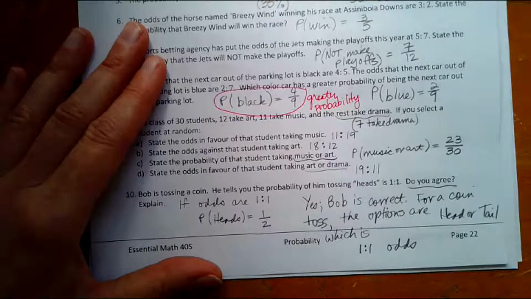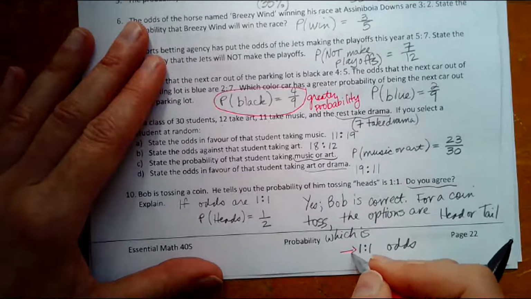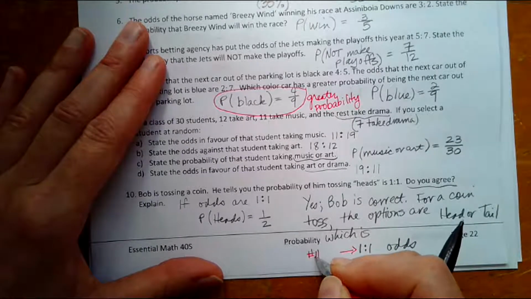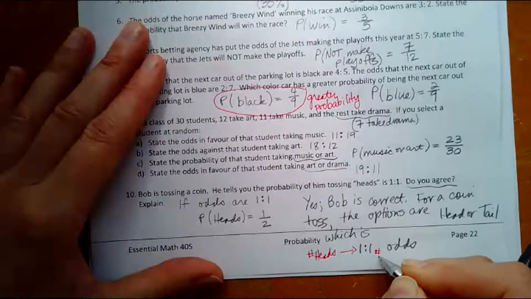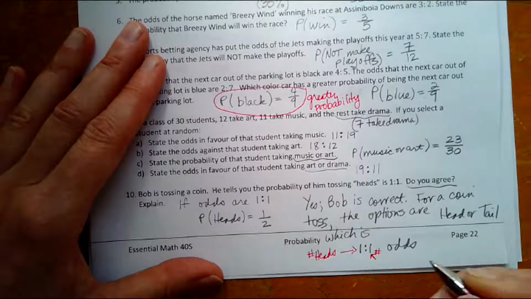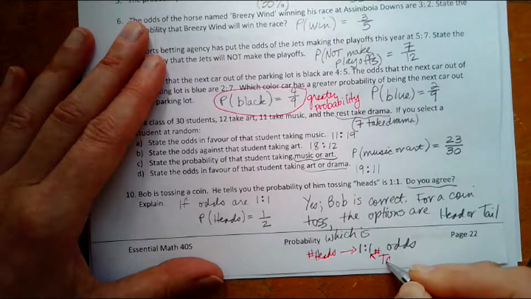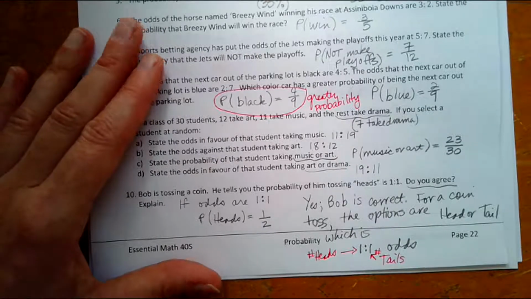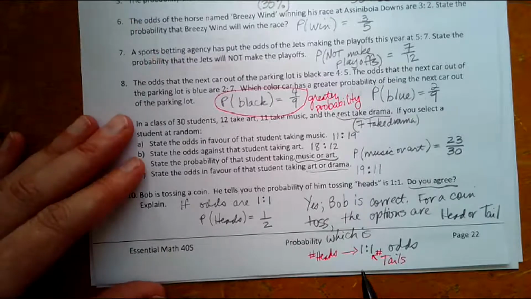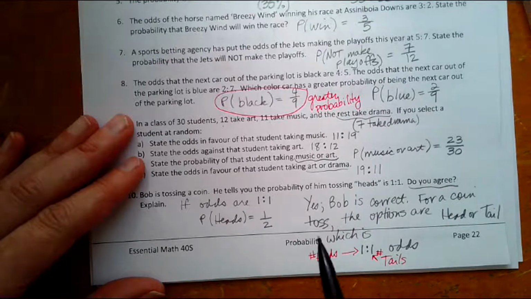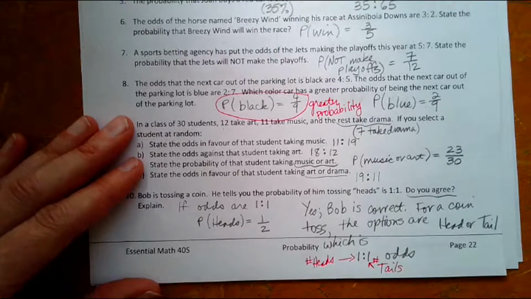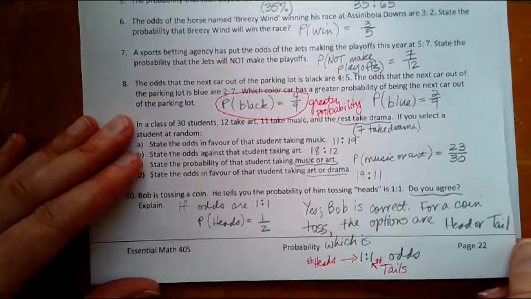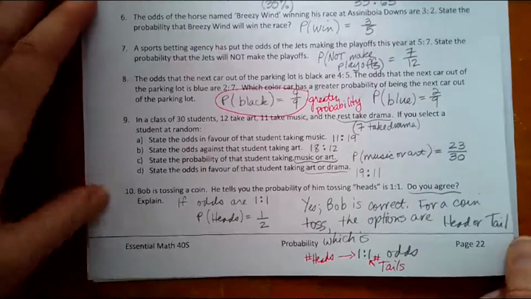And how we define that, right, is number of heads, number of not heads, right? Tails. So it's 1 to 1. He's correct. 1 to 1 would also be probability 1 out of 2, which is the probability of getting heads on a coin toss. So that's 6 to 10 done.